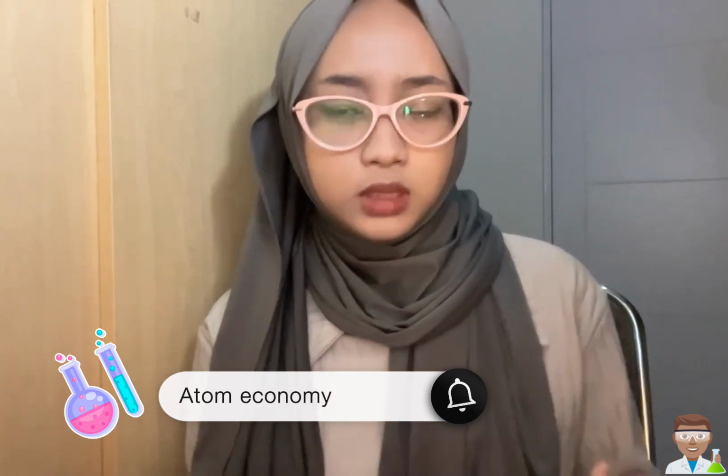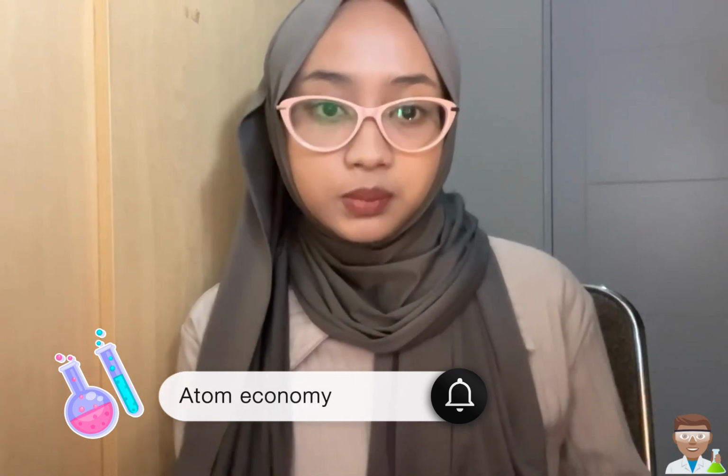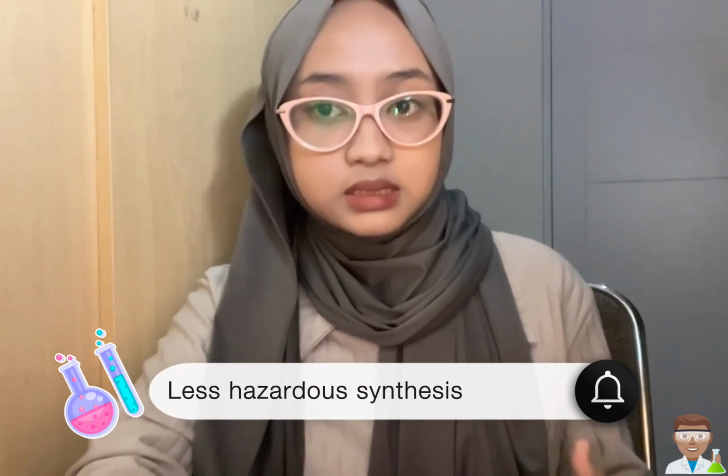Okay, so we go to the next topic of the principles of green chemistry. The second principle is atom economy. What is atom economy? Atom economy means maximizing the incorporation of material from the starting materials or reagents into the final products. It is essentially pollution prevention at the molecular level. Okay, next we have less hazardous synthesis.